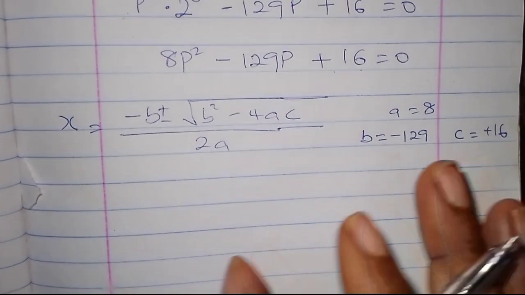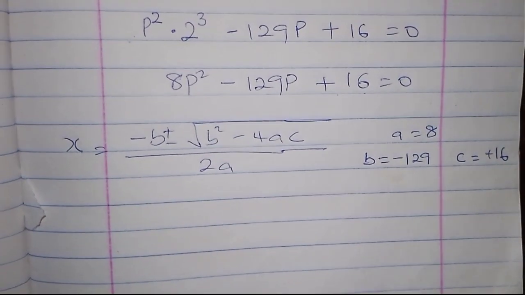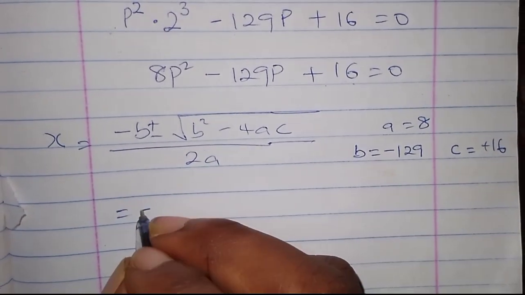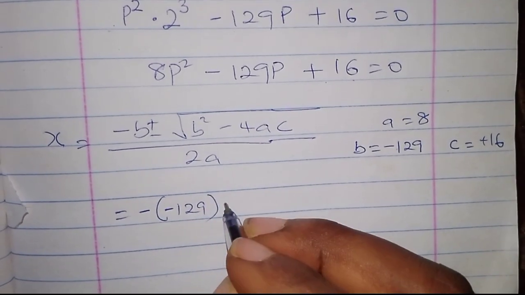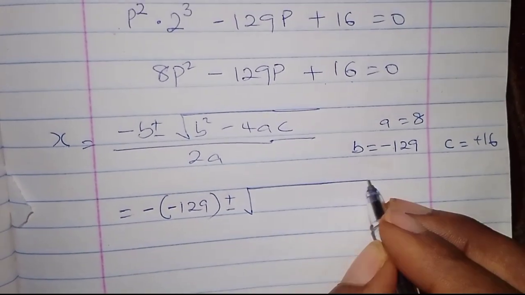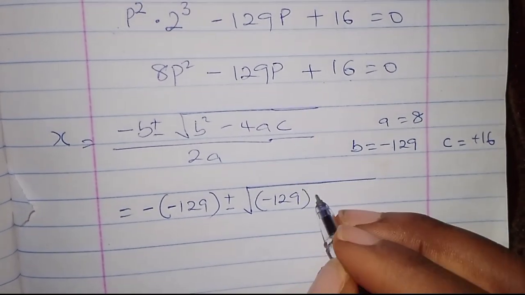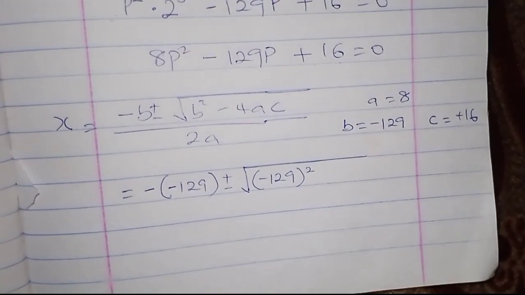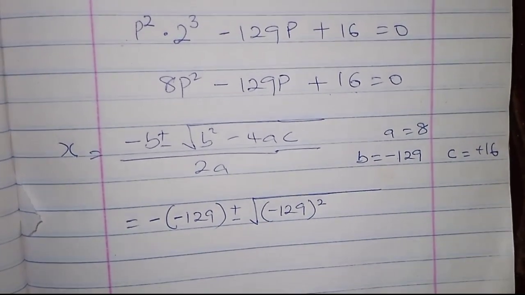So with that in mind, we can substitute the values in this formula. Now let's go. Minus, open bracket, minus 129, plus or minus square root of minus 129 to the power of 2. All right, so you will need your calculators handy.